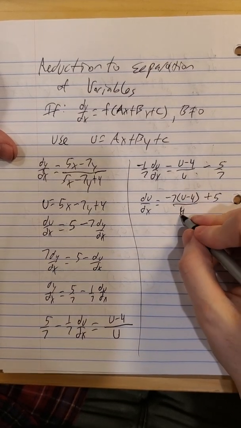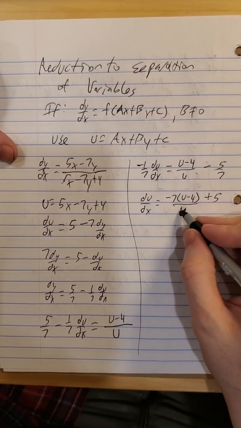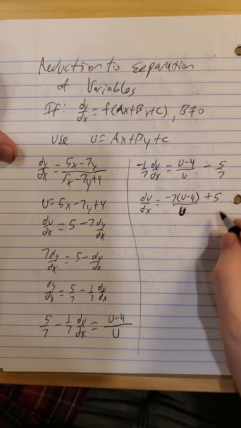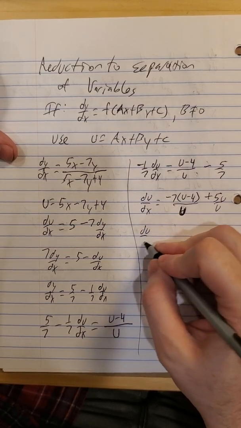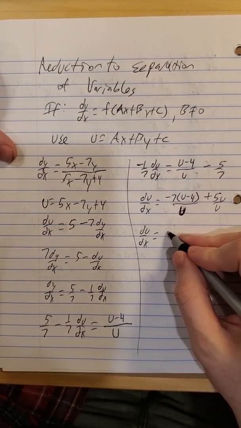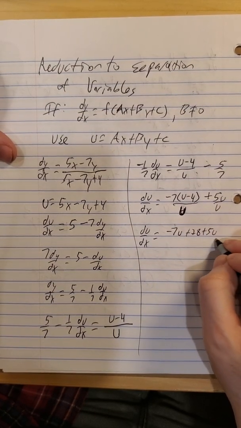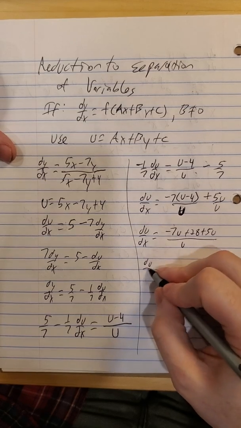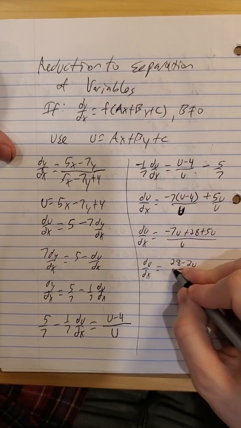And this is a u, not a 4. I don't know why that looked like a 4 before. This is a u downstairs, so we'll make this guy 5u over u. So du/dx is now negative 7u plus 28 plus 5u, over u. So du/dx is worth (28 minus 2u) over u.